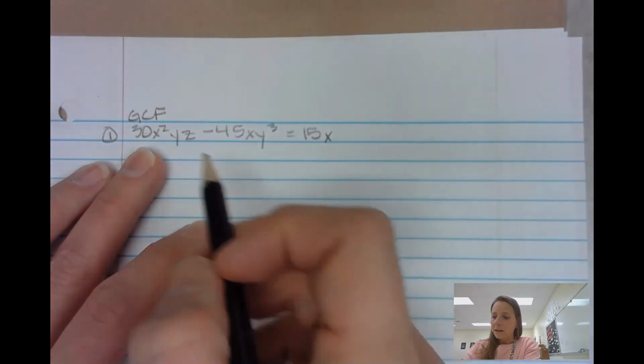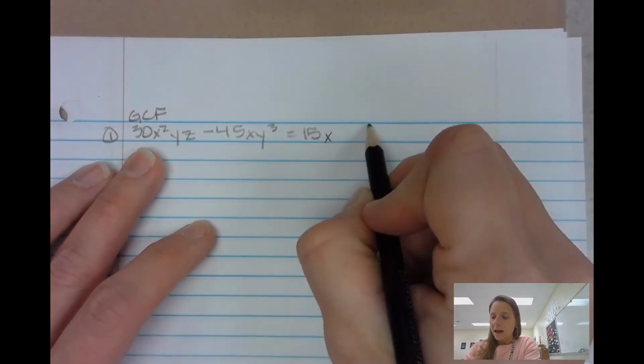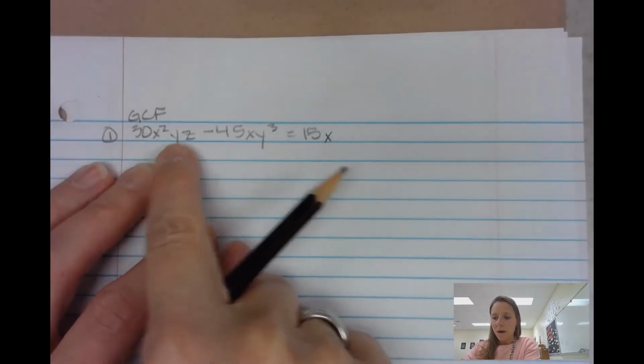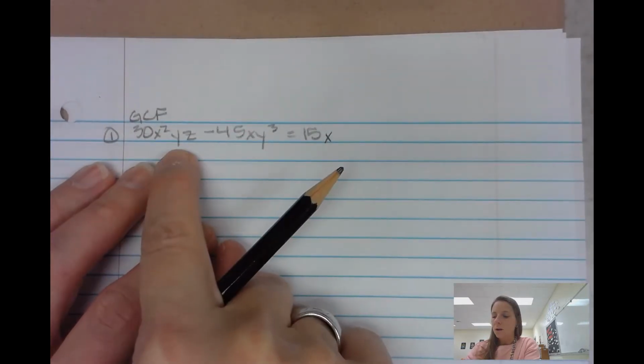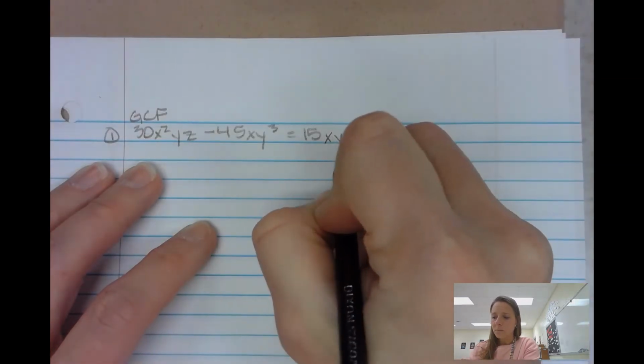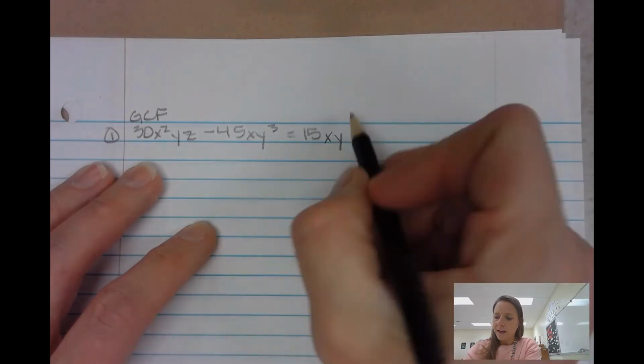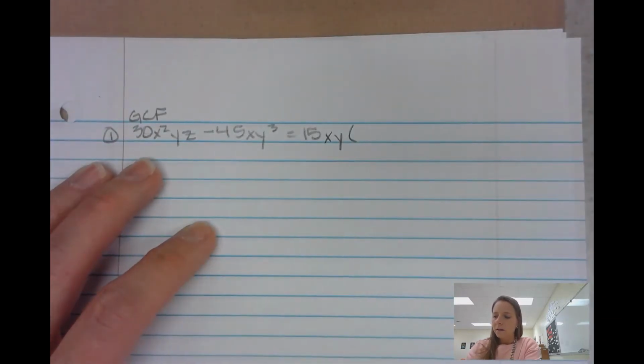And then I'll put in whatever's left over in parentheses in a second. I got y and y cubed. What's the least? Y. Now look at it. Do they both have z's? No, they don't. So I'm done pulling out everything that's alike, so I can leave what's left.